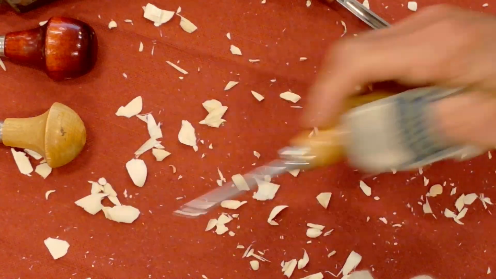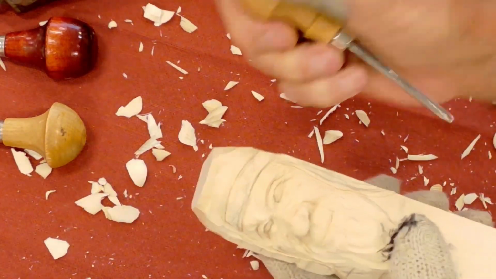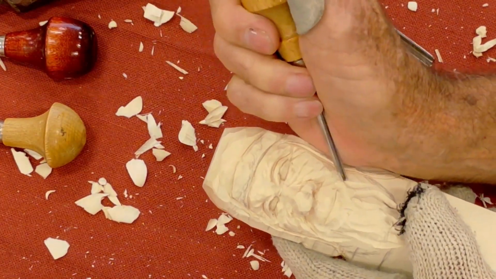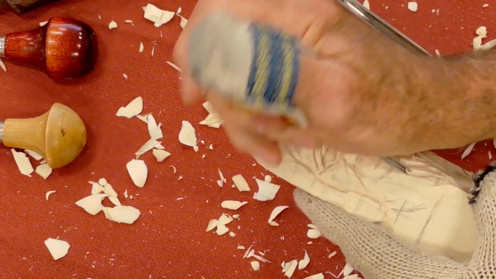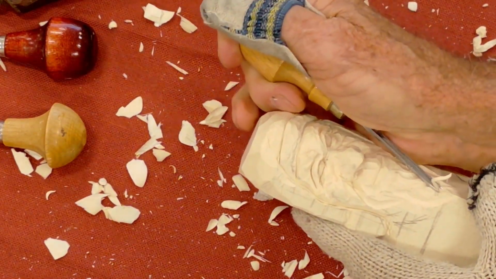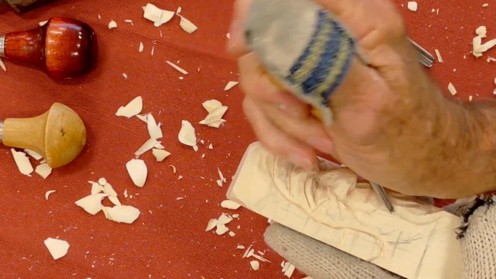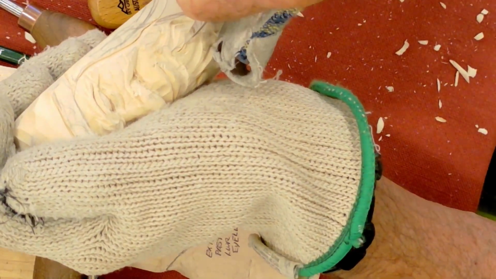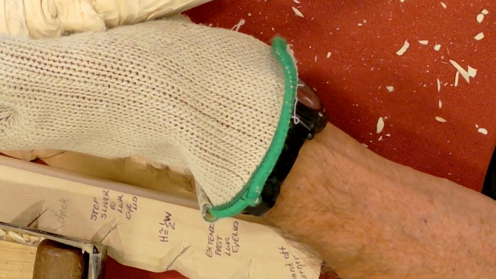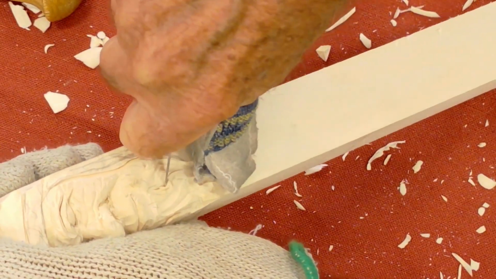Then you can come back, and if you want to add a little more depth, inside those cuts you can come in with a smaller gouge and add some deeper cuts. Some of my favorites are going back with a knife and adding a few really deep cuts and then coming in and taking out that sliver.